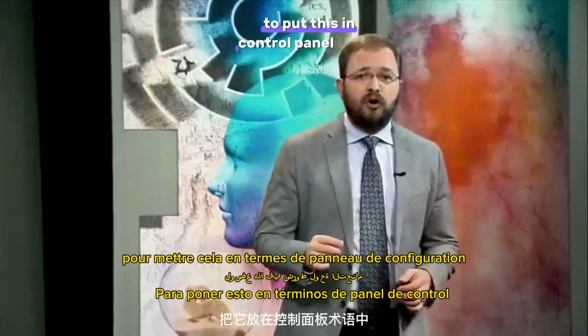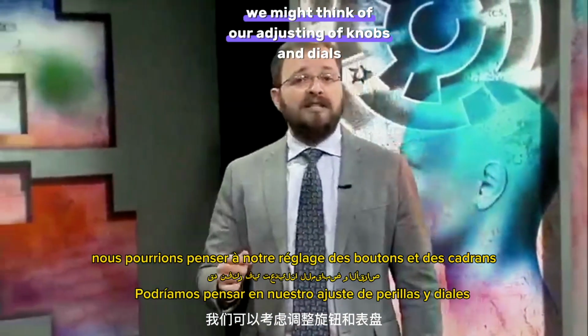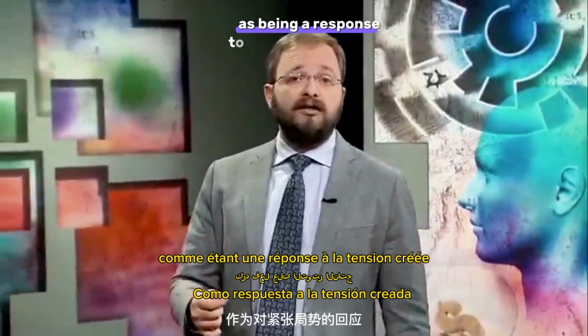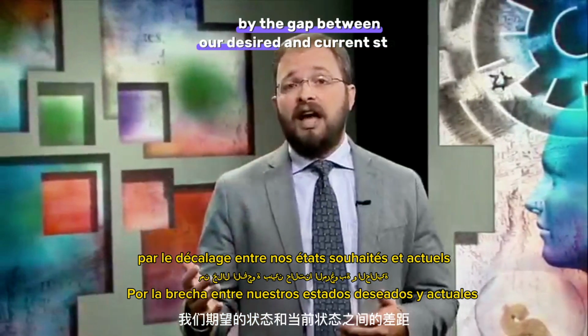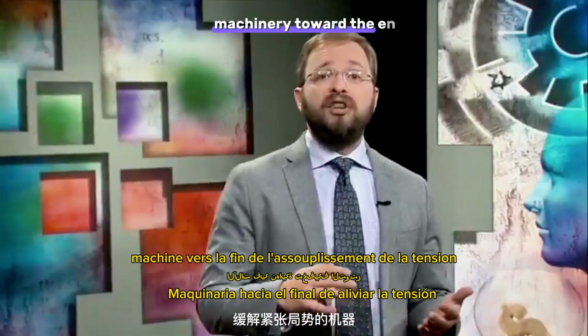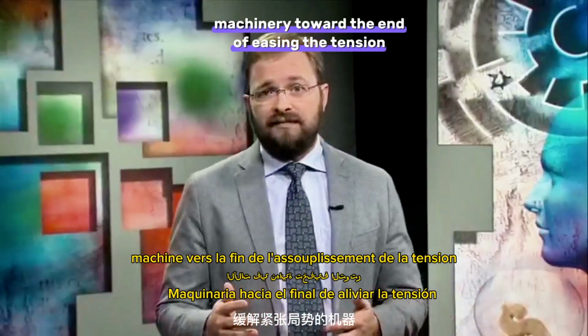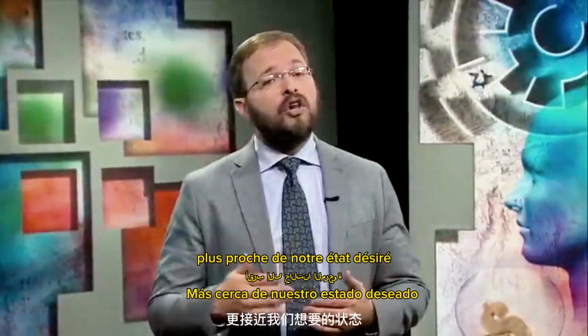To put this in control panel terms, we might think of our adjusting of knobs and dials as being a response to the tension created by the gap between our desired and current states. And that leads us to activate our decision-making machinery toward the end of easing the tension, ideally by making decisions that move our current state closer to our desired state.